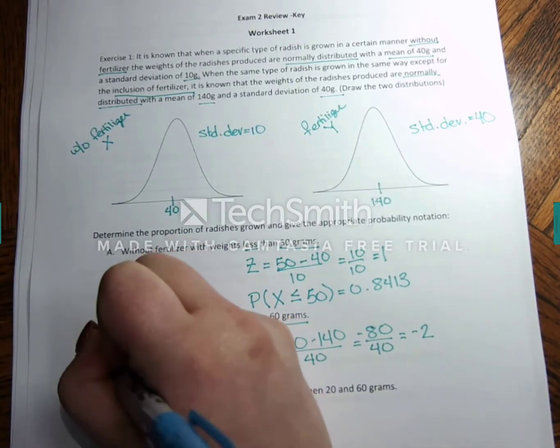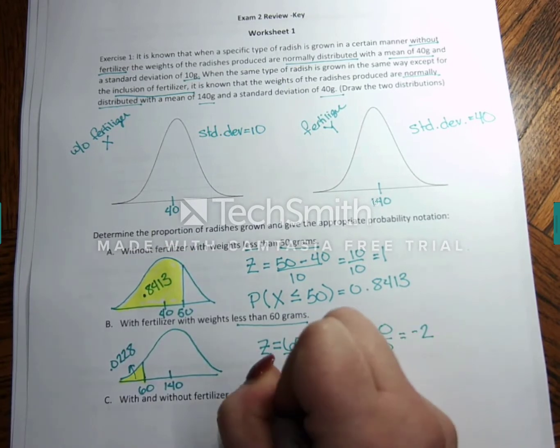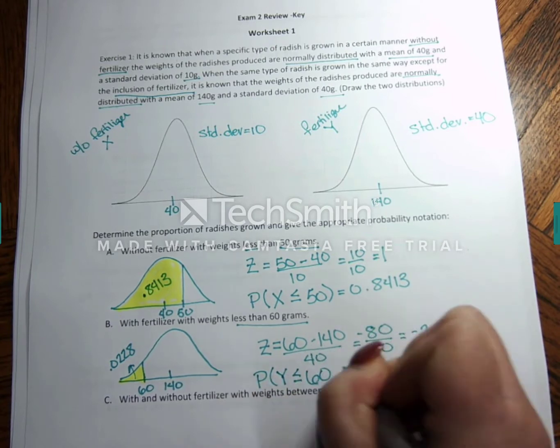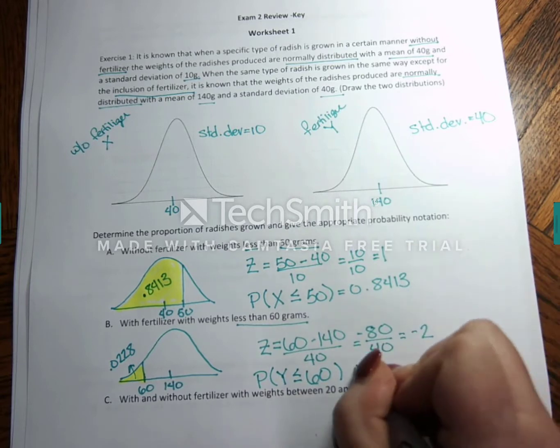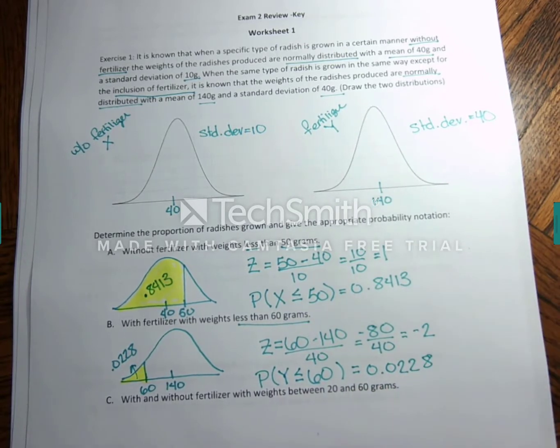So this area right here is 0.0228. So now we know the probability that y is less than or equal to 60, and we're using y in this case because we're with the with fertilizer group, is equal to 0.0228.